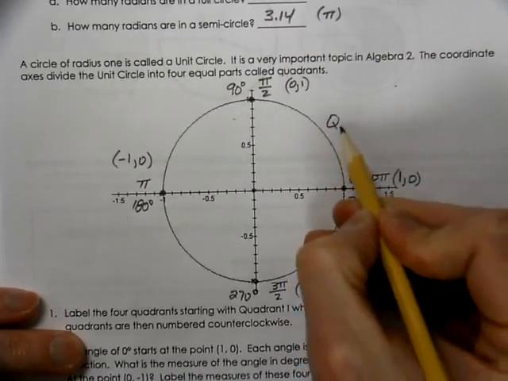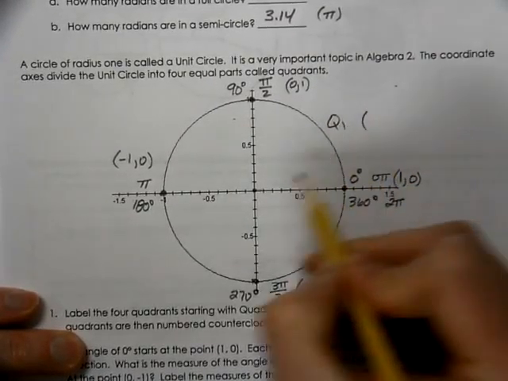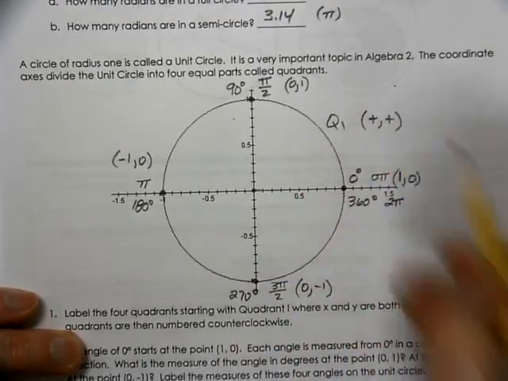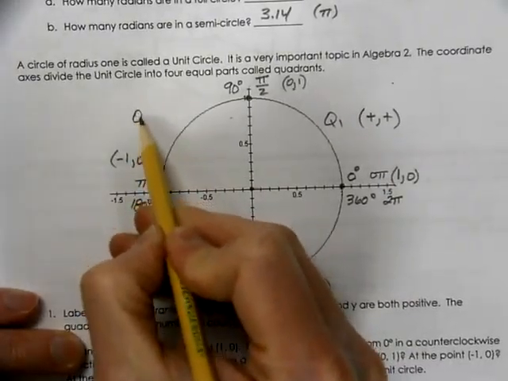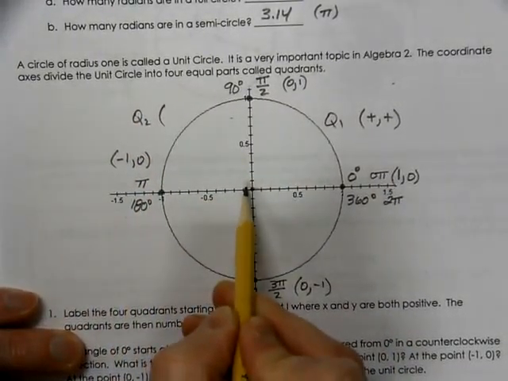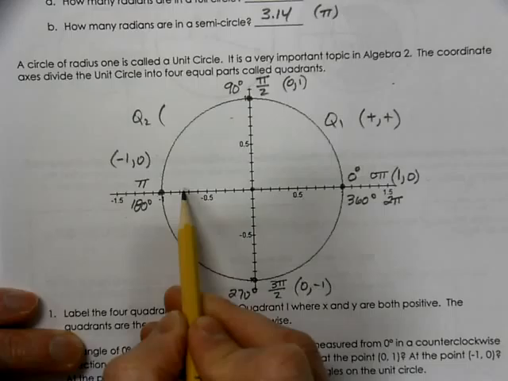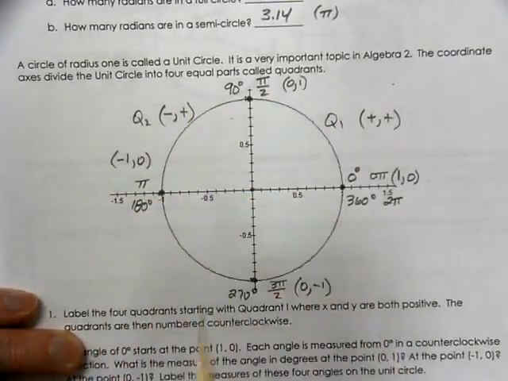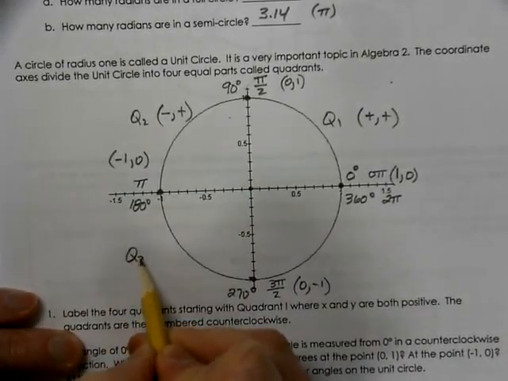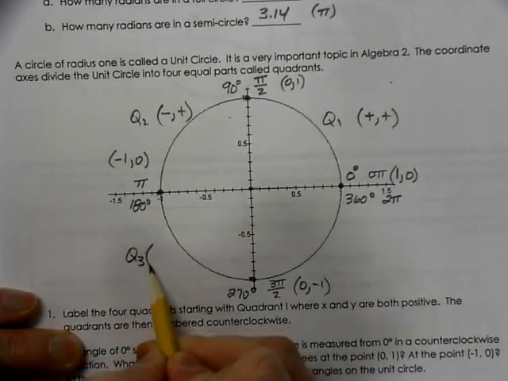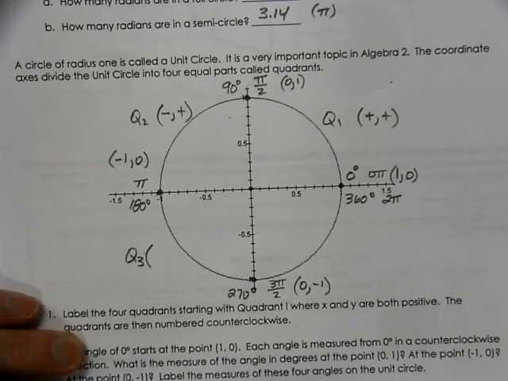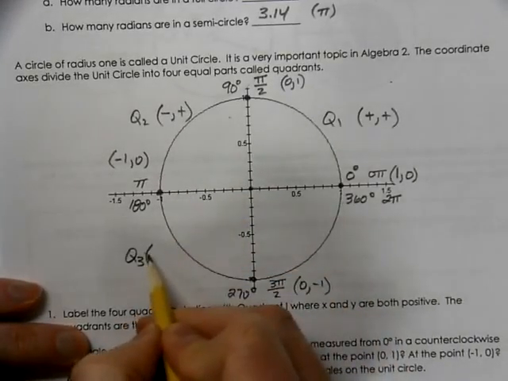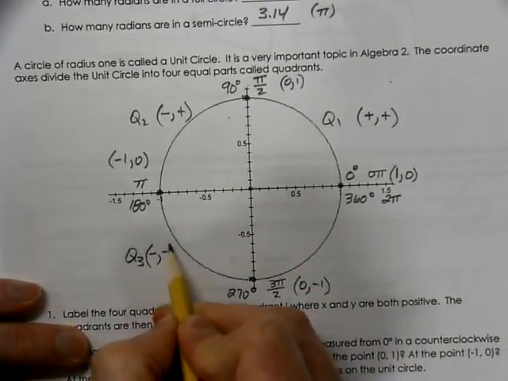In quadrant 1, all the coordinates are going to be positive for the x's and positive for the y's. In quadrant number 2, all your coordinates are going to be negative for the x's and positive for the y. Quadrant 3, what are the coordinates going to be, positives or negatives? Negative to the left and negative going down.